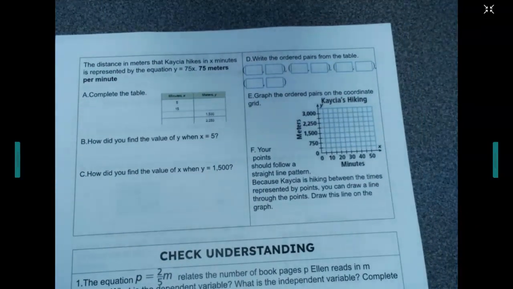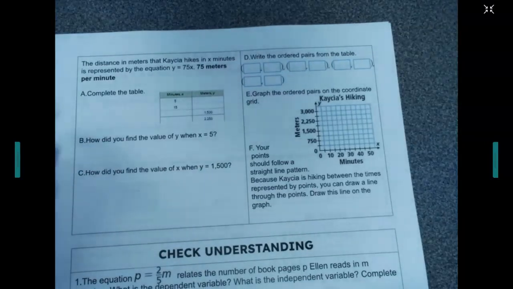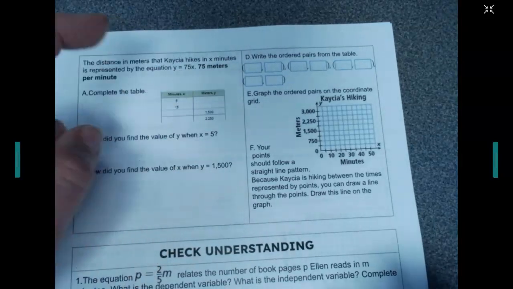The distance in meters that Kesia hikes in x minutes is represented by the equation y equals 75x. So 75 meters per minute. We are going to use this equation to fill in the table. A letter and a number next to each other means multiplication. So this is our independent variable, and this is our dependent variable.